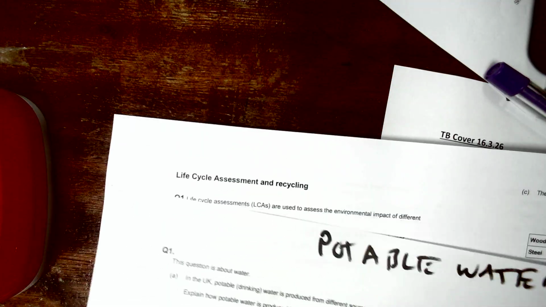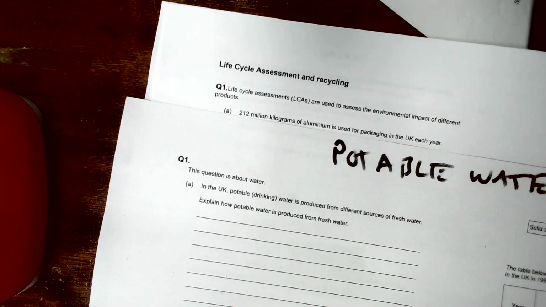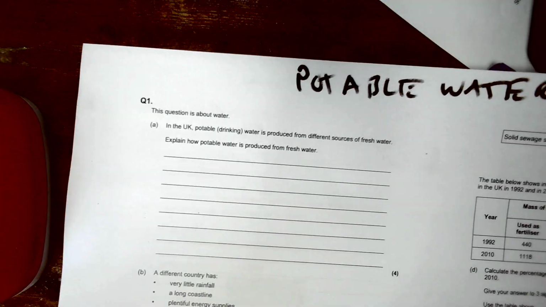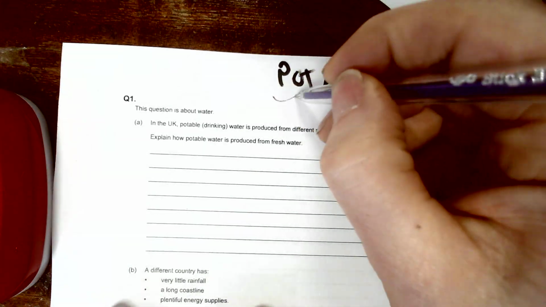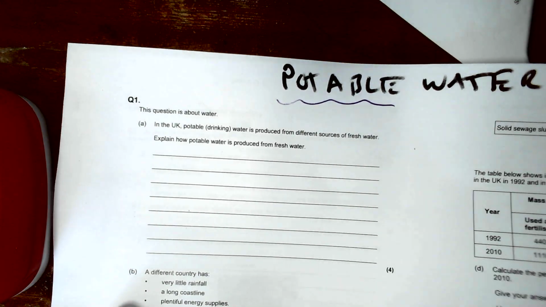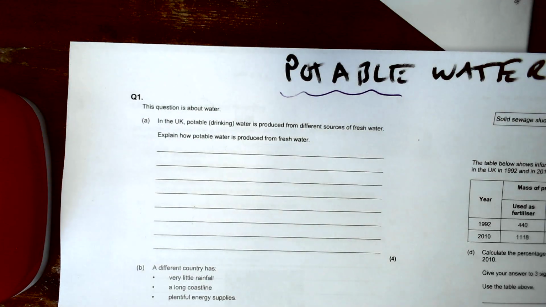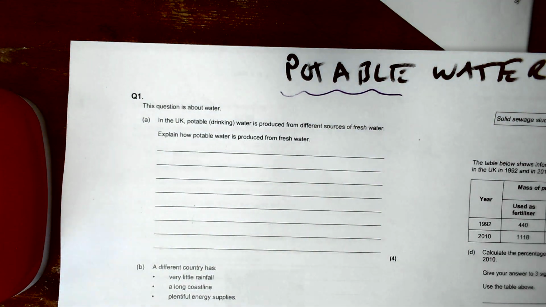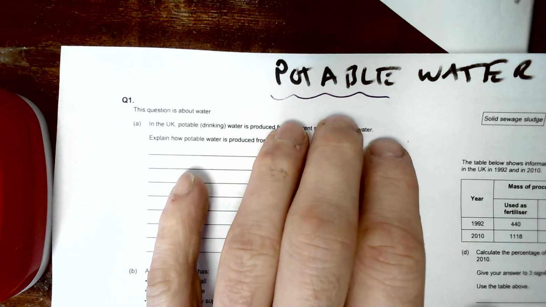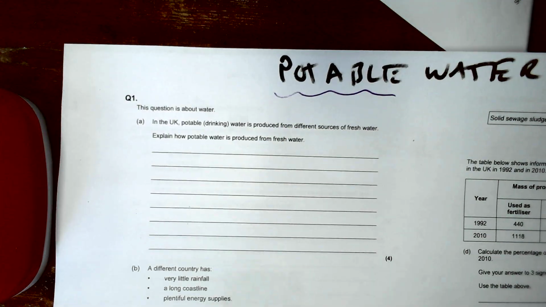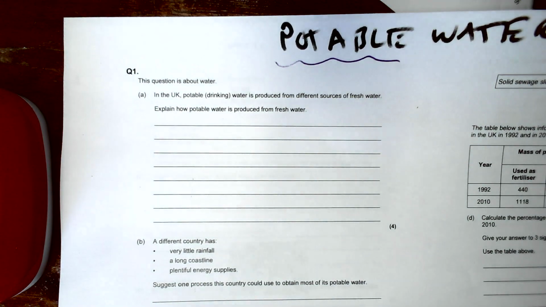We've got some questions to do on potable water, and then you've got some questions to do on life cycle assessments and recycling. I'm going to show you some of the potable water questions. First, remember that potable means safe to drink, it doesn't mean pure water. You need to know how to make potable water, and you also need to know how to treat wastewater. There is a required practical with potable water where you work out the quantity of dissolved solids, but this is not going to be assessed in these questions for homework.